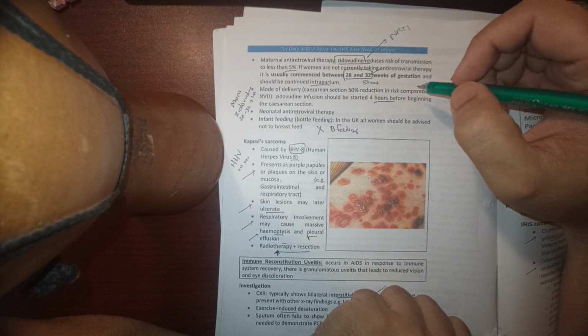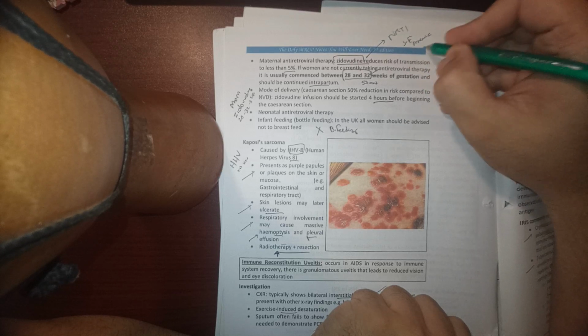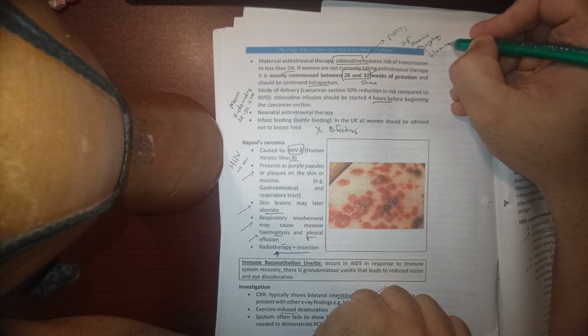Zidovudine. So with zidovudine, there'll be anemia, myopathy, black nails as side effects. Anemia, myopathy, black nails as side effects. Okay. So it starts from 28 till 32 weeks of gestation and should be continued intrapartum.